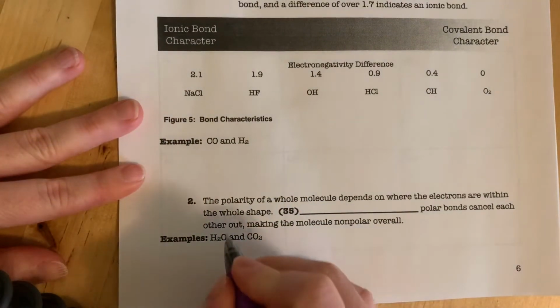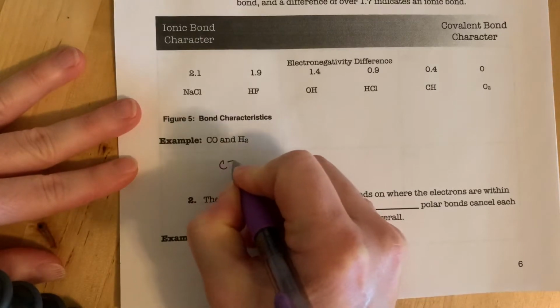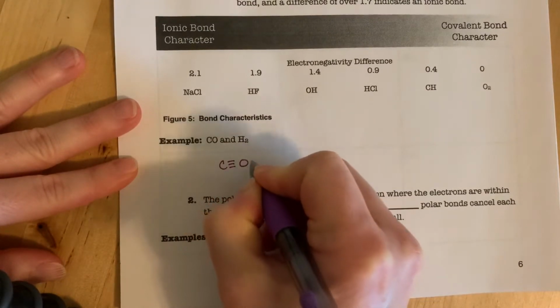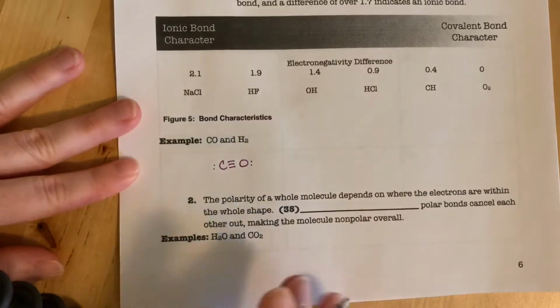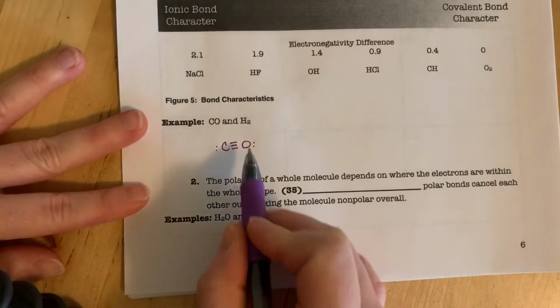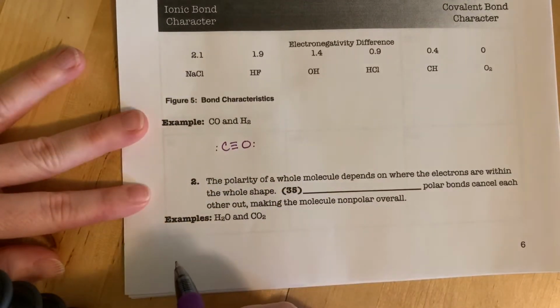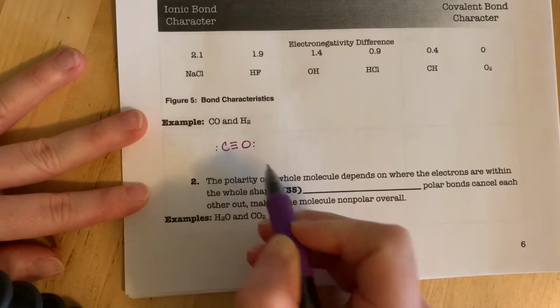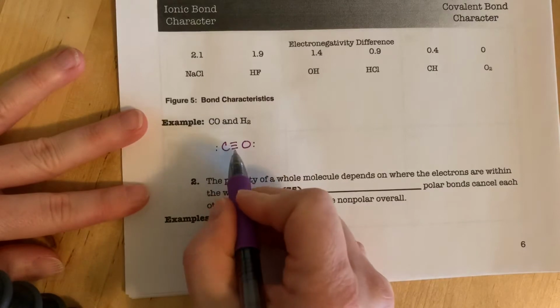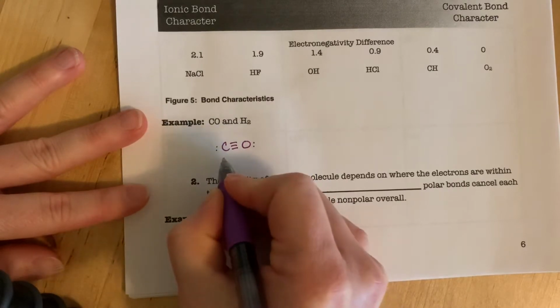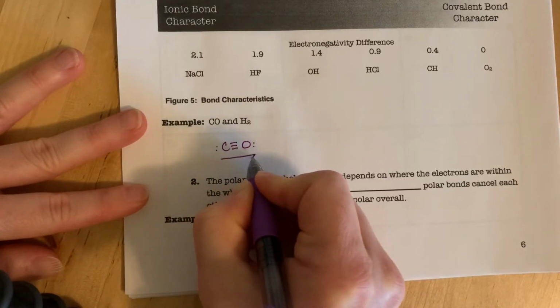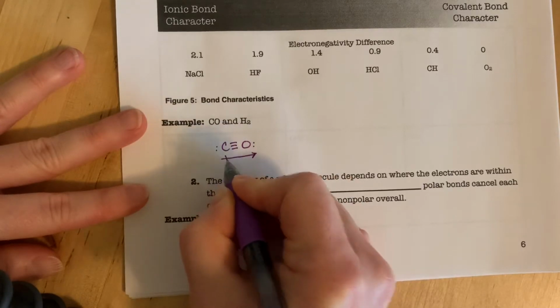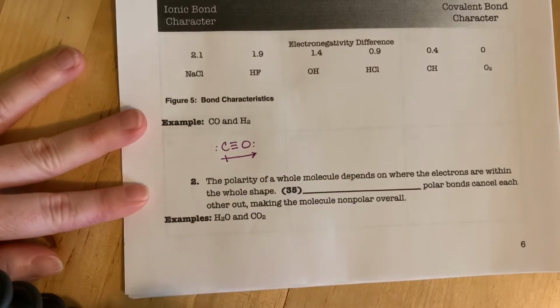So let's do an example. Let's do carbon monoxide, CO. And if you look at the position on the periodic table, oxygen is far more electronegative than carbon. And so the electrons within these bonds are going to be physically closer to the oxygen, and we can draw a little arrow signifying that.